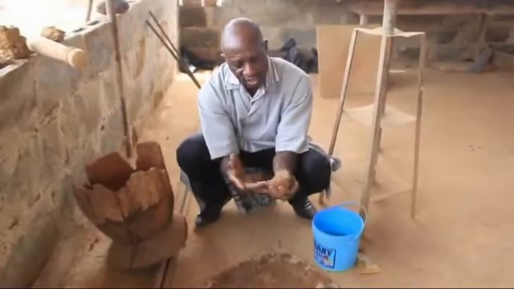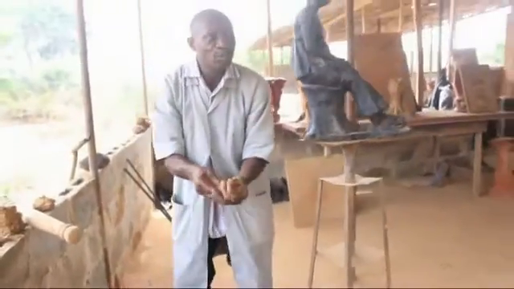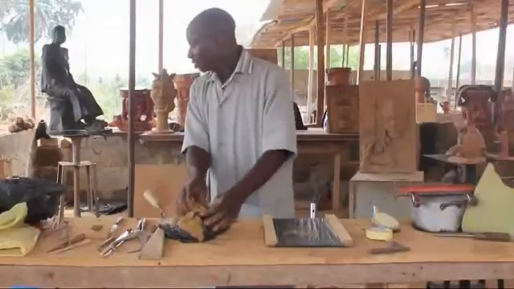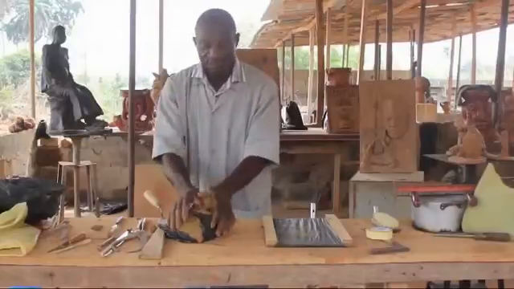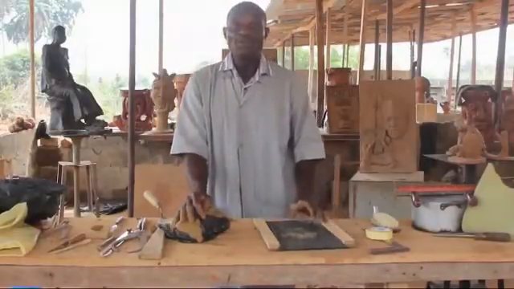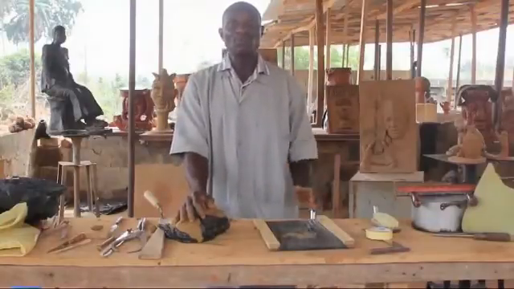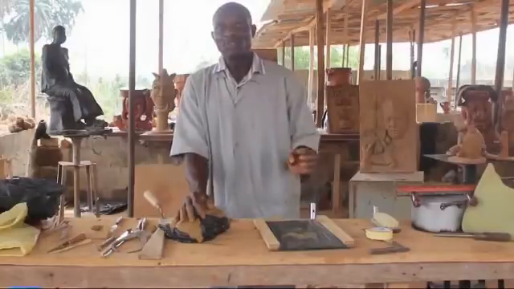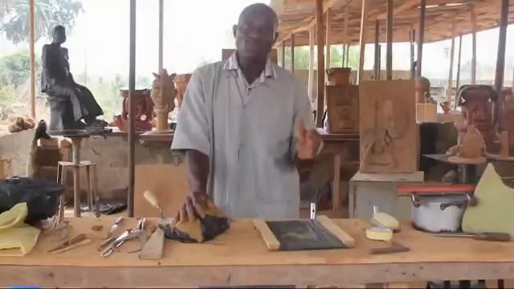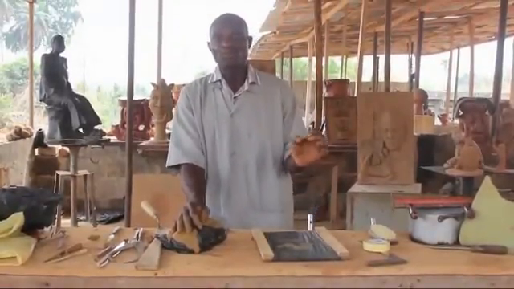As we can see, the clay is now soft, and it can easily be used to mold whatever we have decided to mold. Now that we are through with the preparation, the clay is now ready for use. I want to go into modeling. And to go into modeling, you must have an idea of what we are going to mold. And this is put into either drawing, or you have it in your mind that this is what you want to mold. Like today, we want to mold some fruits.